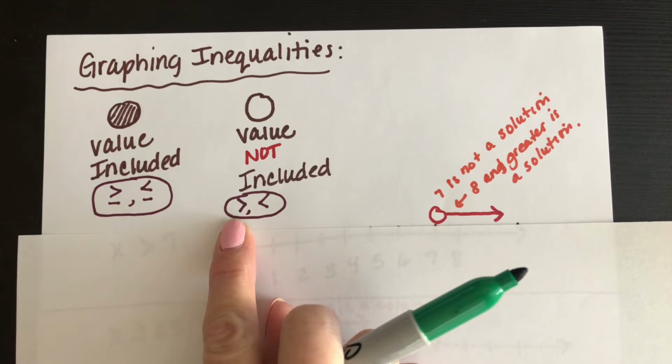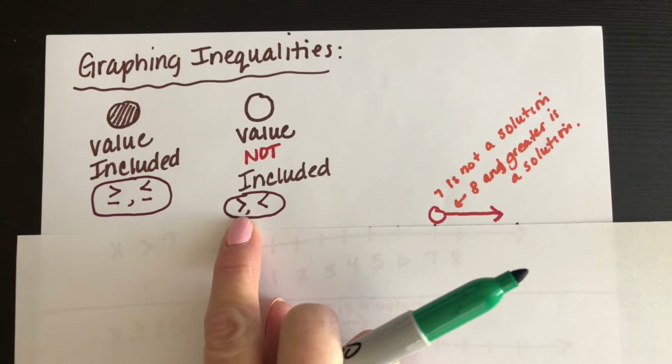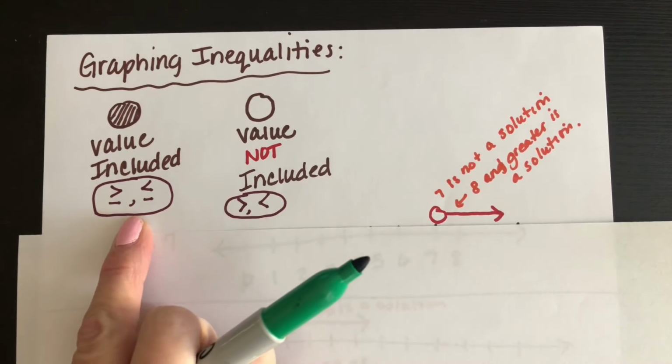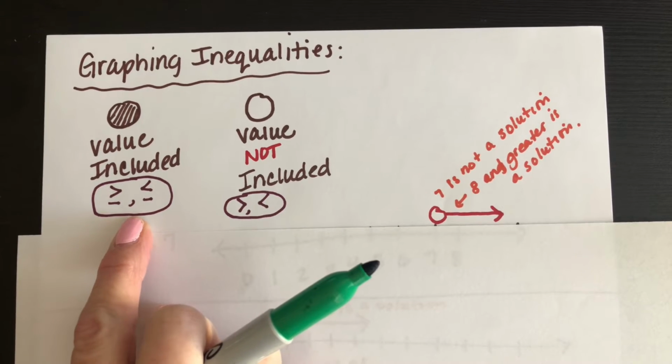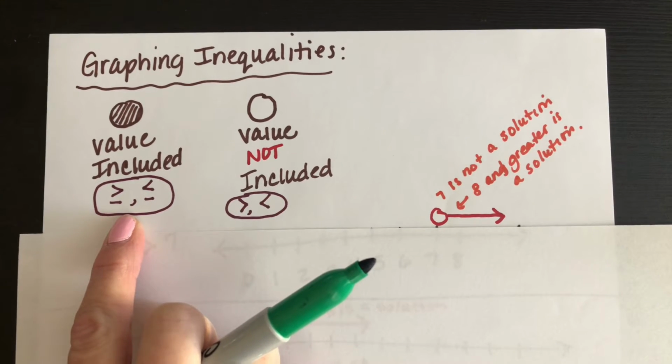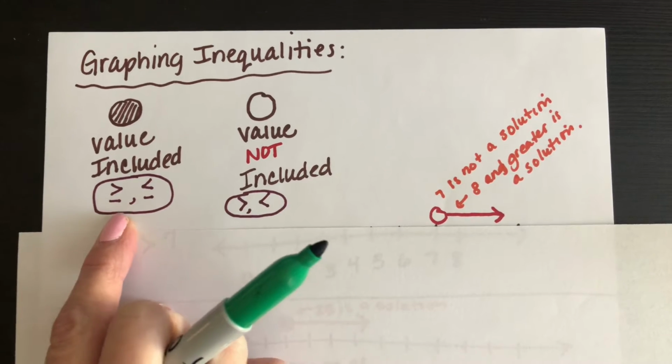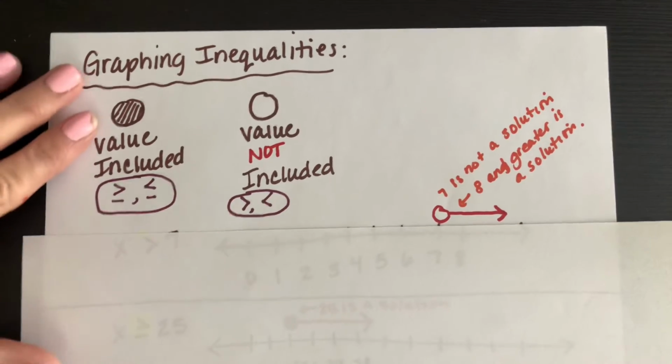So if a number is greater than 7, it's going to be higher than 7: 8, 9, 10, 11. If it's greater than or equal to 7, it means that 7 is included: 7, 8, 9, 10, and 11, because that equal sign says it's included.